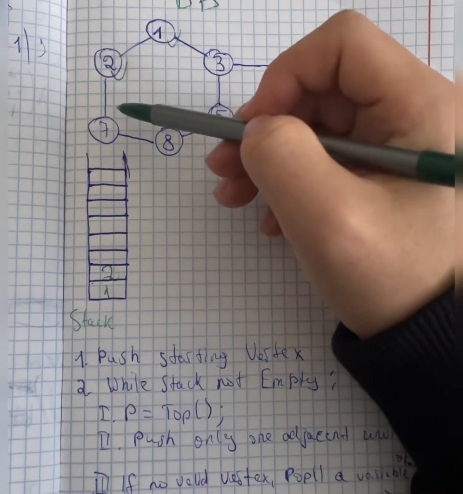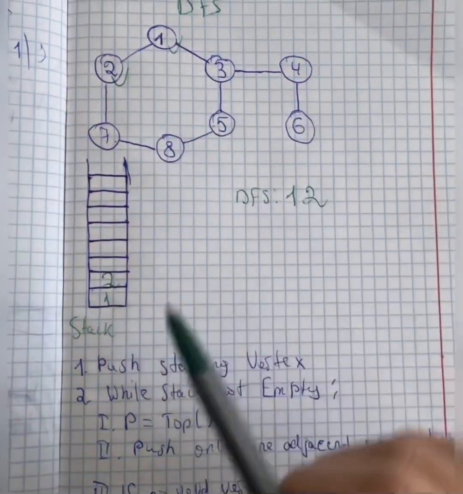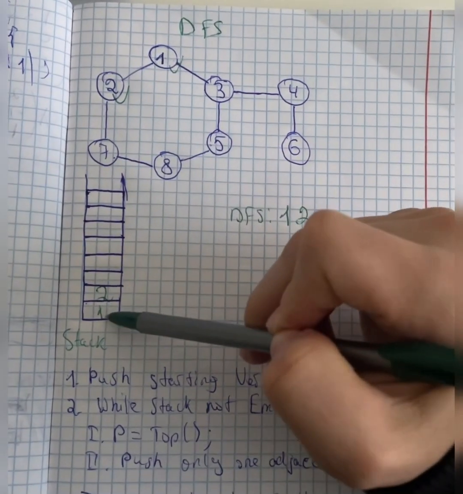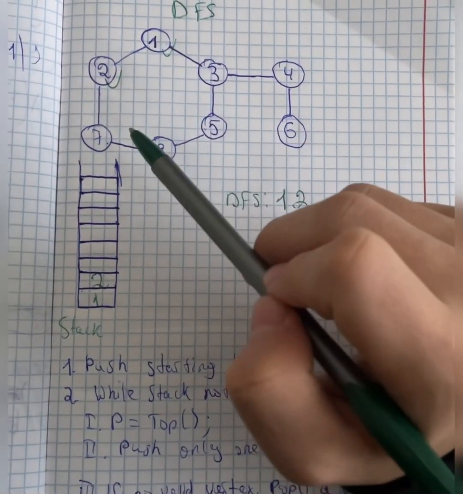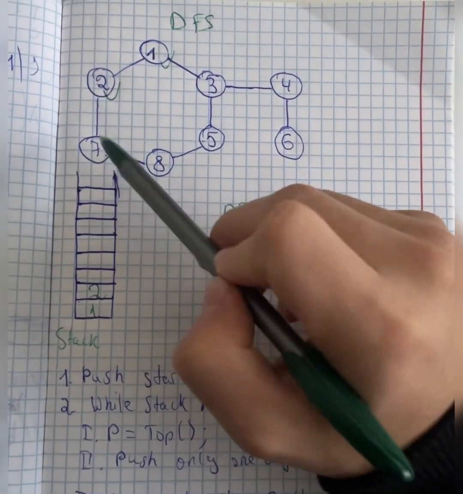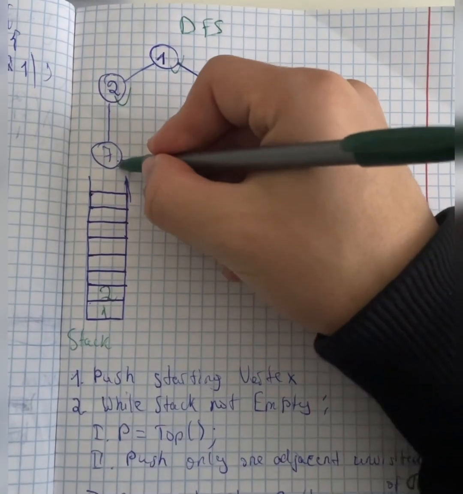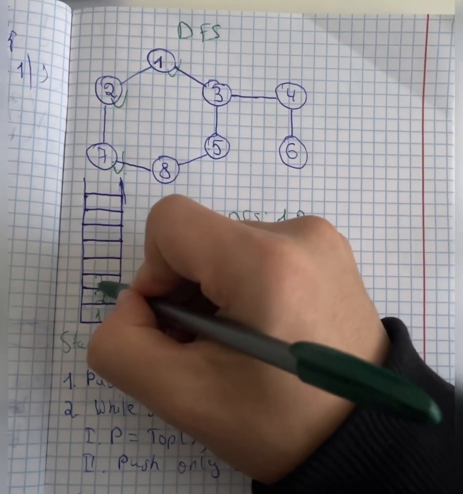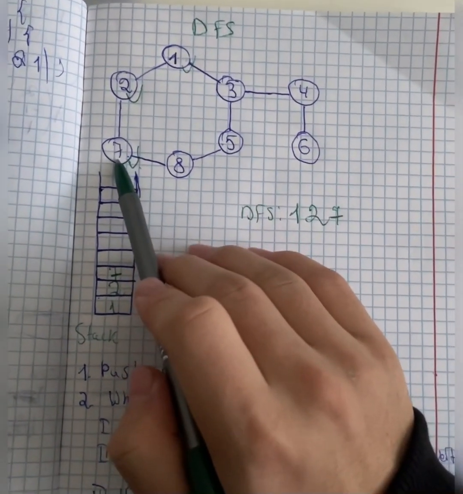Here the adjacent vertices connected to 2 are 1 and 7, right? It says unvisited vertex. 1 is already visited, because here we have written visited, and we marked it as visited. That means 7 is not visited, so we will choose 7. When we choose it, we mark it as visited, then we write 7 on the stack, then we write 7 in the DFS. Now we have to work with 7.